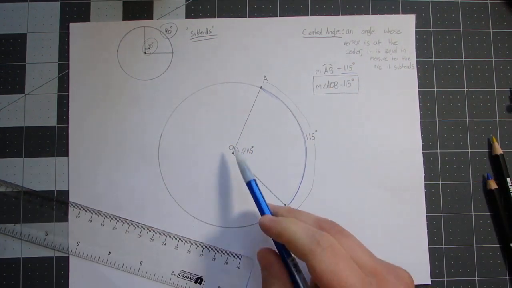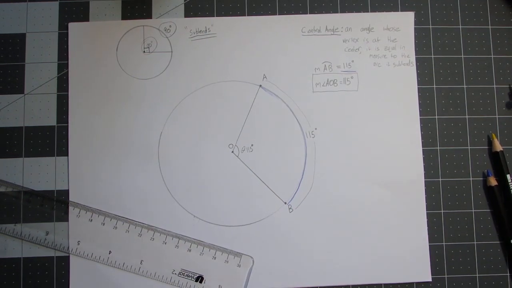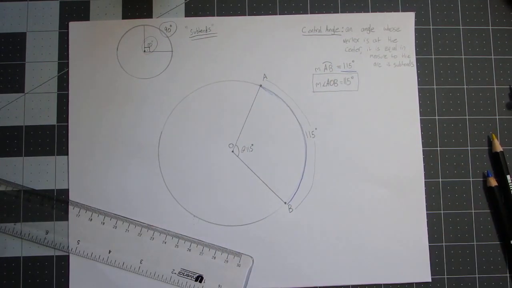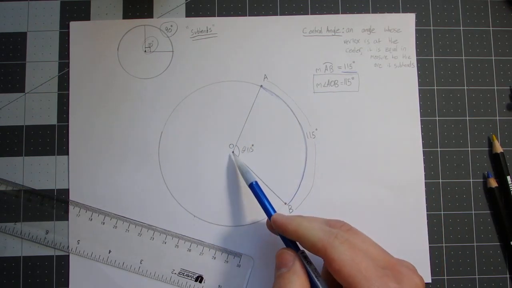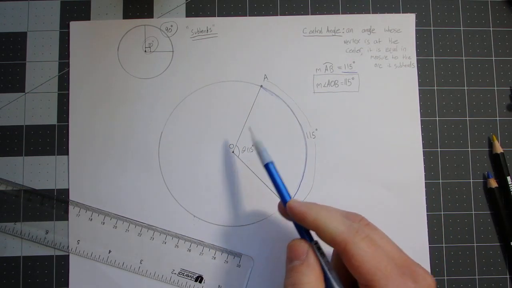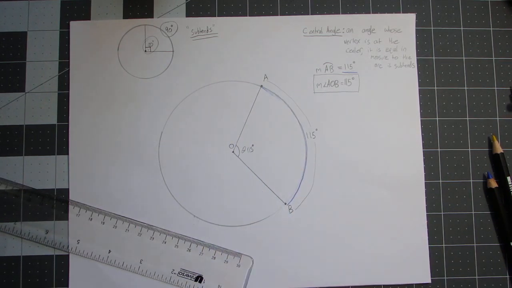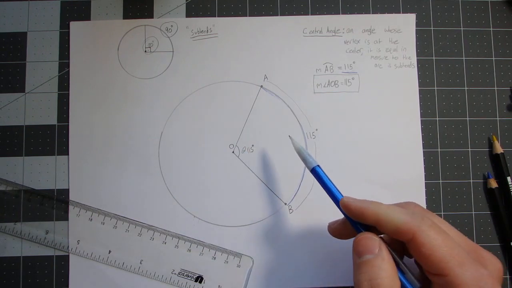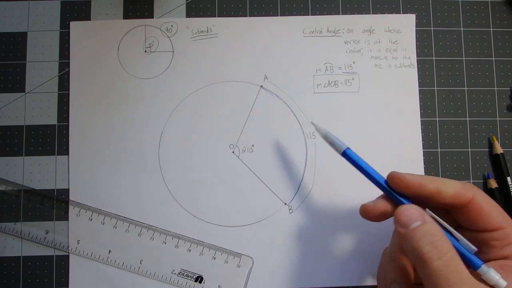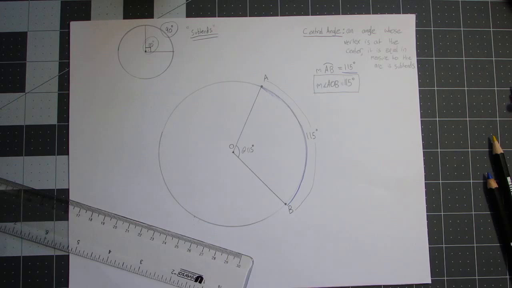Now, how do I know that that's a central angle? Nothing told me it's a central angle. Well, if the problem said circle O, and they called this AOB, I know it's a central angle because its vertex is there. So realize they're not always going to tell you it's a central angle, but you can infer it from what's been given.